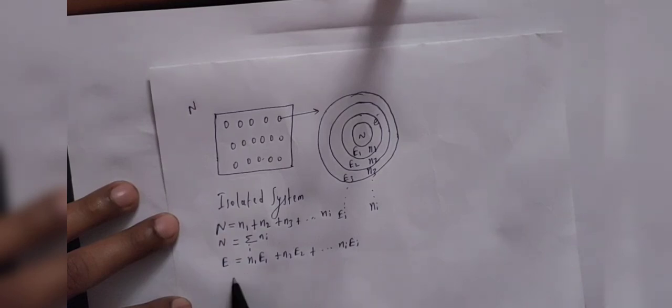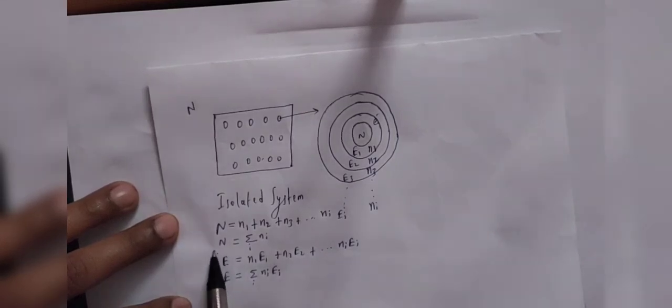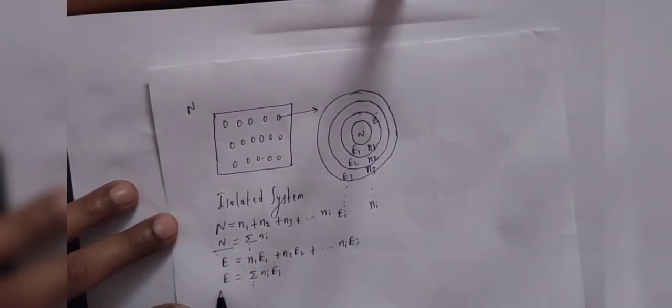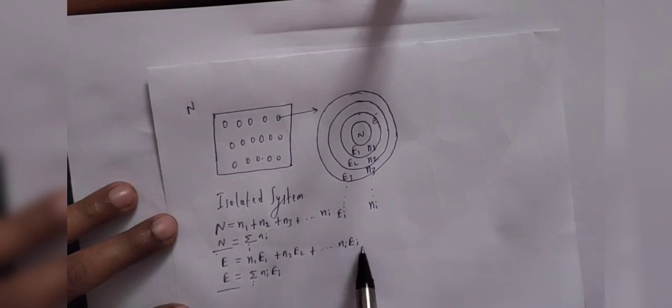We can write this as E equals the summation over i of Ni Ei. These are the two equations: this is the total number of particles, and this is the total energy of the isolated system, equal to N1 E1 plus N2 E2 plus so on up to Ni Ei.